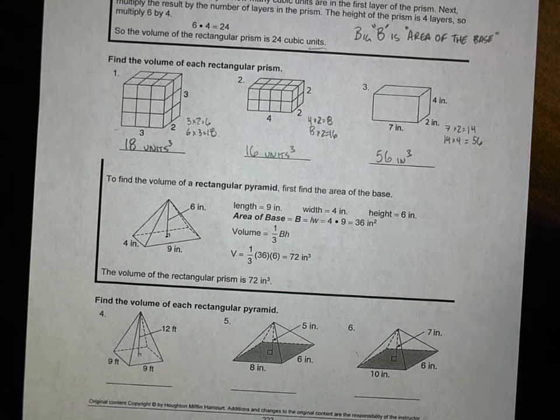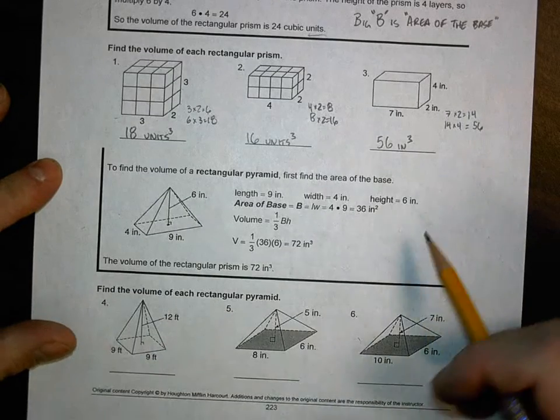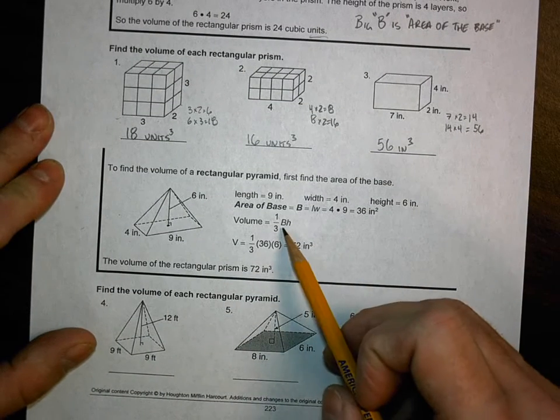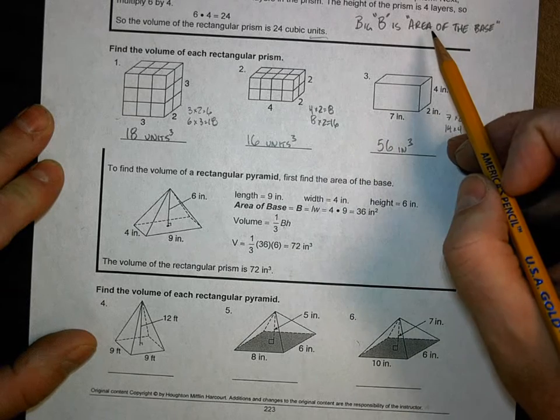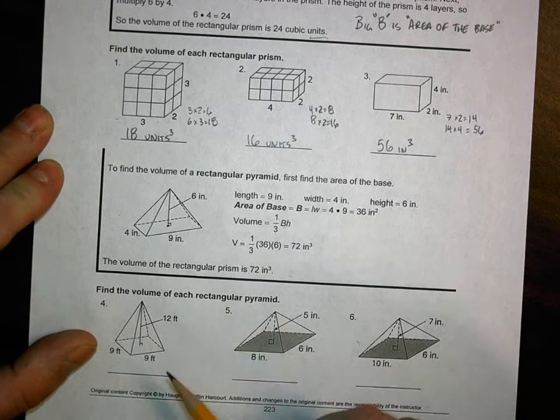Now, a rectangular pyramid follows the same formula. Volume equals 1/3, because a pyramid is 1/3 the volume of a prism with the same base area and the same height. So we've got this rectangular prism. They show it. Our volume is 1/3 big B, which is the area of the base. I keep pointing back at that because that's important.